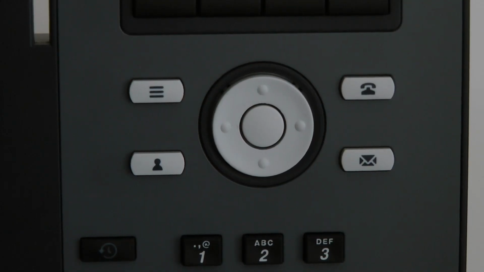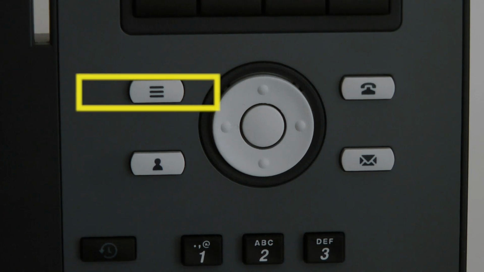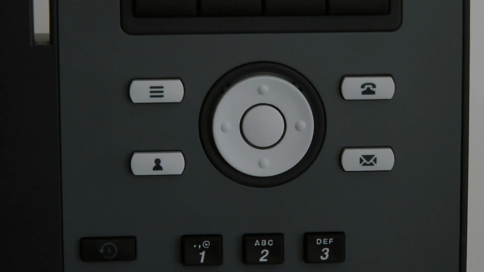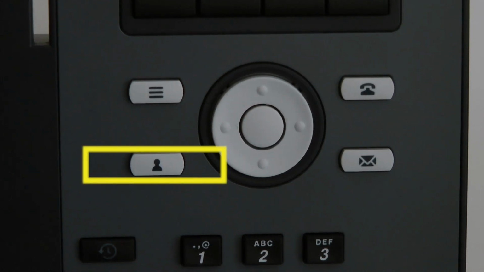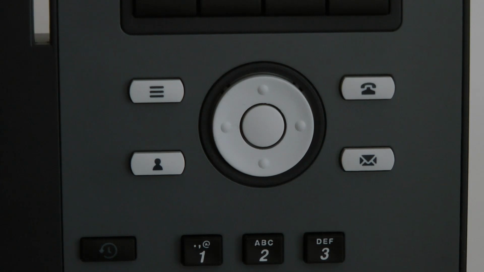Directly below the soft keys are some more physical buttons. To the top left, we have the menu button. That's used for adjusting settings on the phone itself, such as brightness and contrast. Below that is the contacts key. This allows you to access your system contacts as well as your personal contacts stored in the phone system.